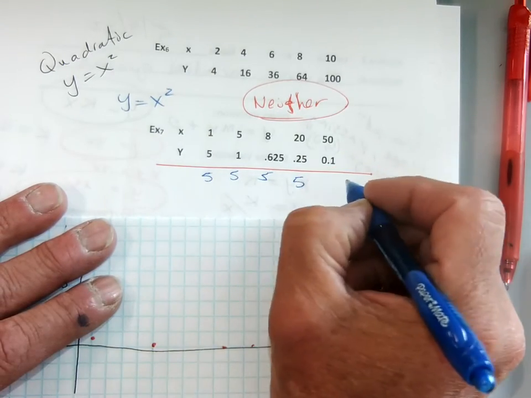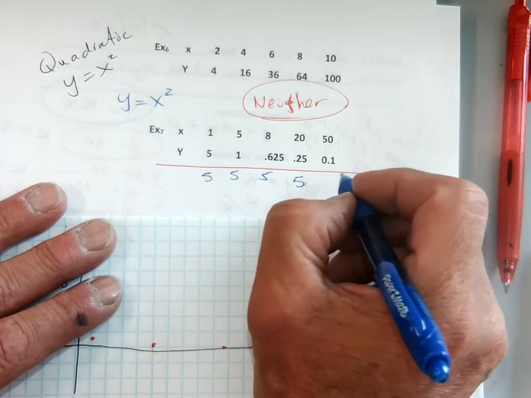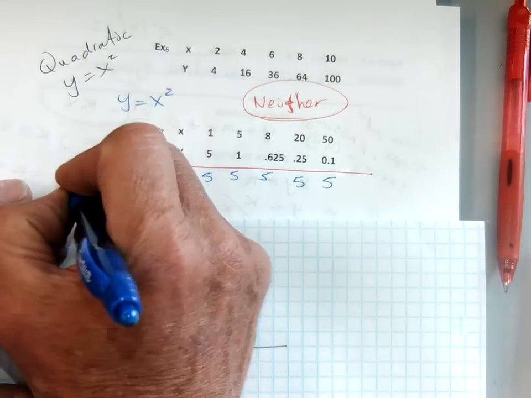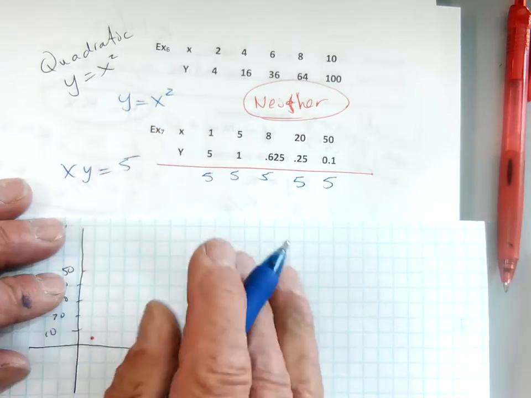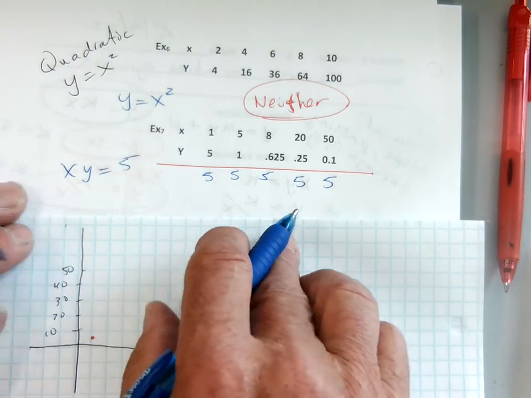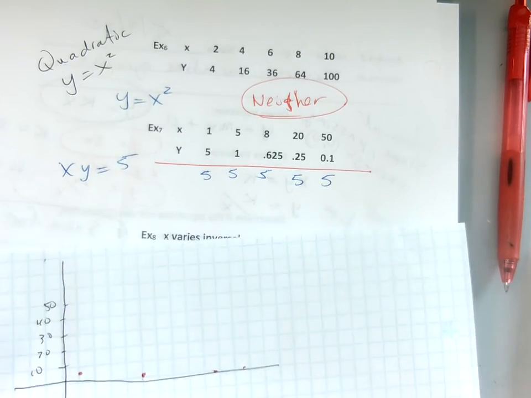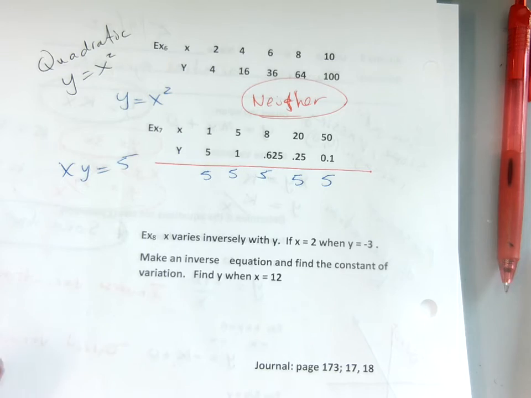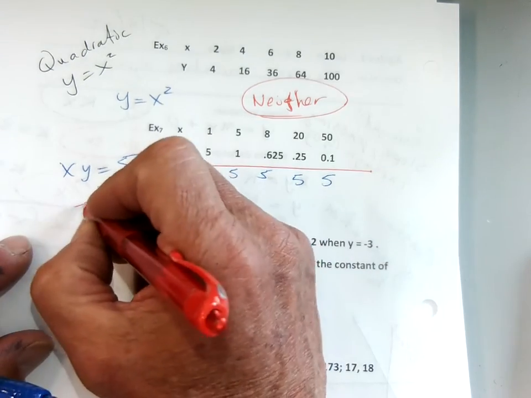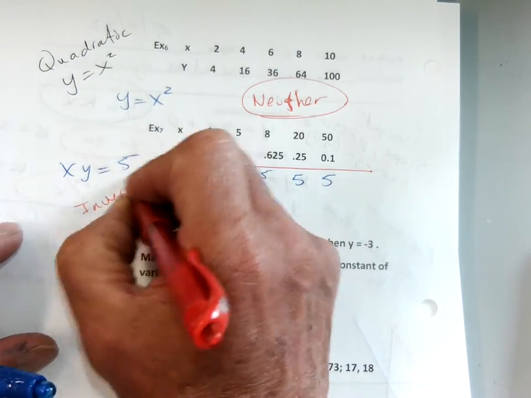Bet it's 5. What's 50 times 0.1? Bet it's 5. I bet it's x times y equals 5. Hey, does that look familiar? Did we learn that? Which one is that going to be? Inverse. Okay.